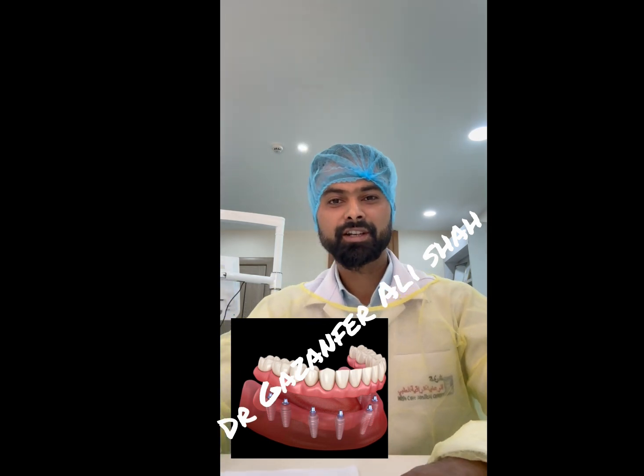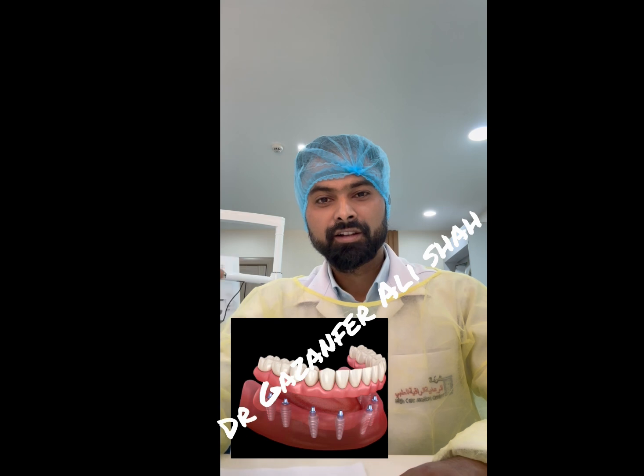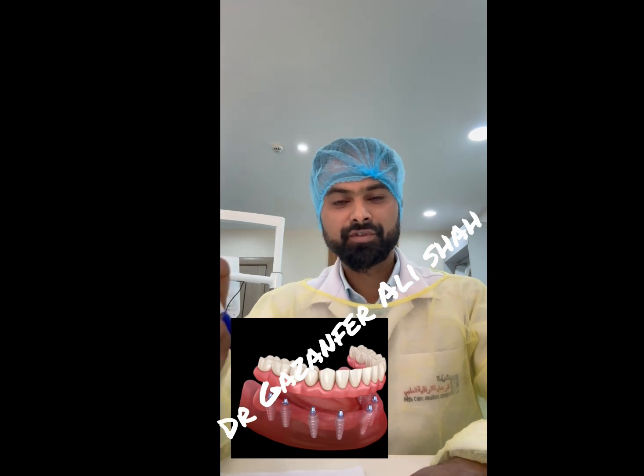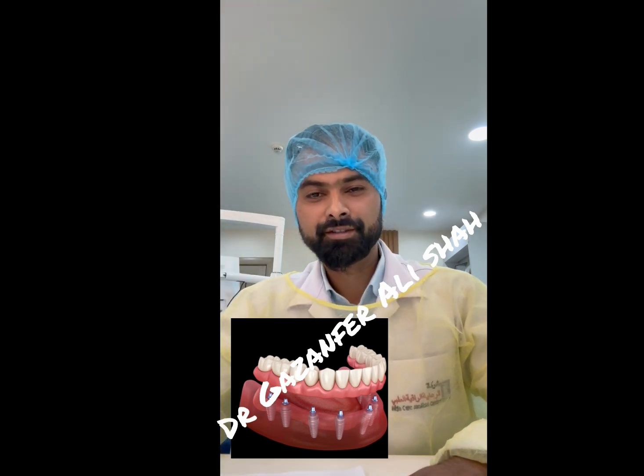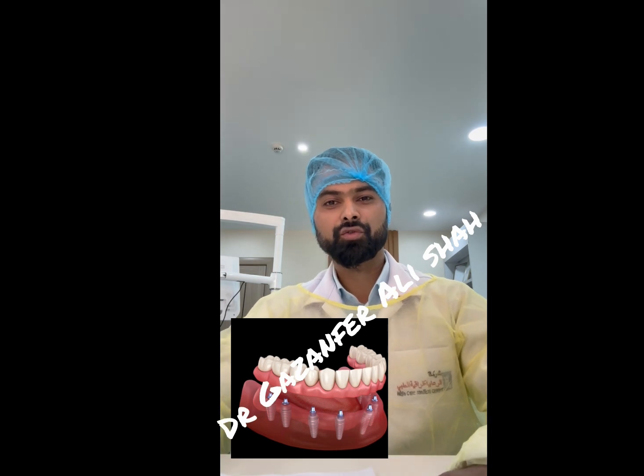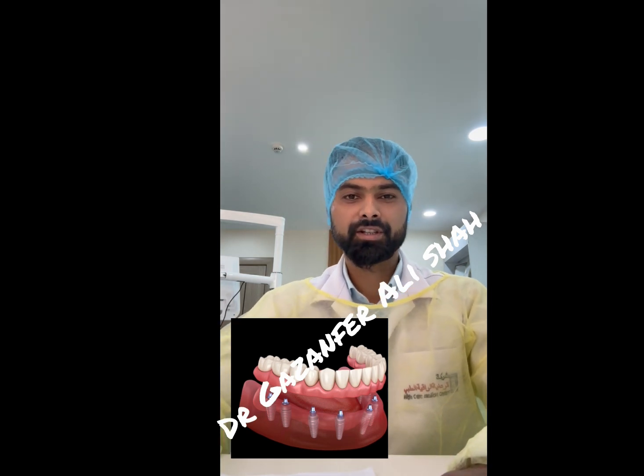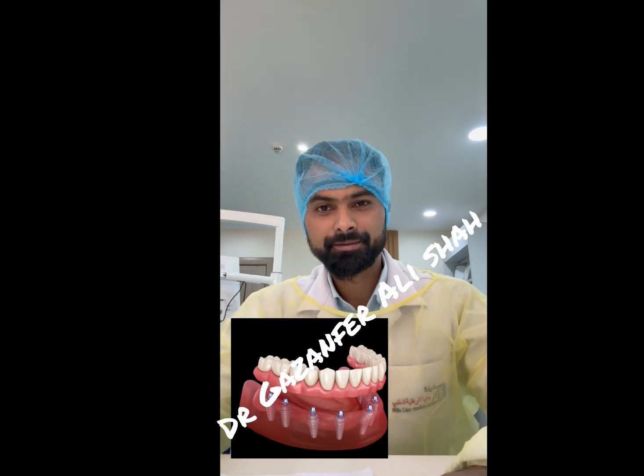So, we are placing the fixture, titanium-based screw-shaped fixtures. We are placing it in the bone and letting it heal for 4 to 5 months. And after that, we are placing the prosthetic part.